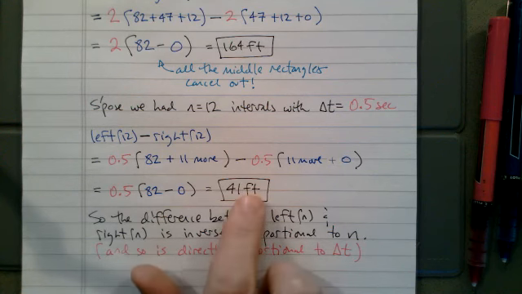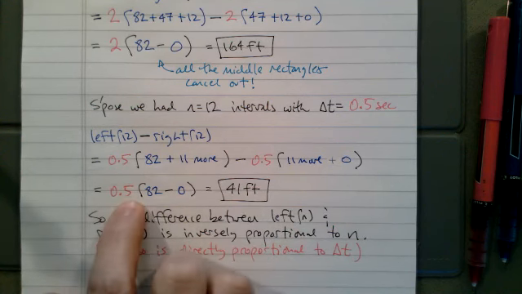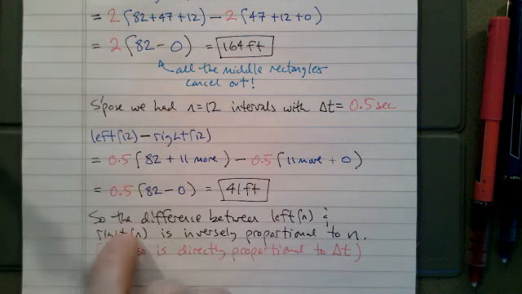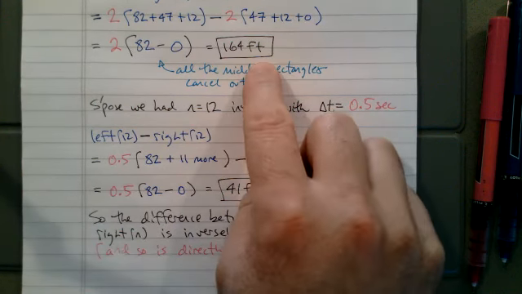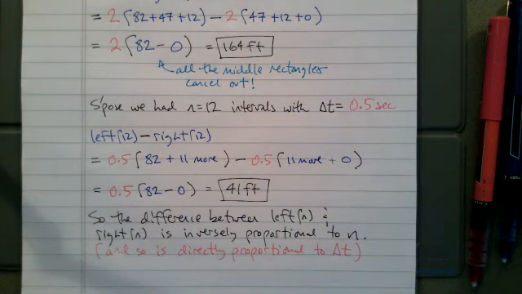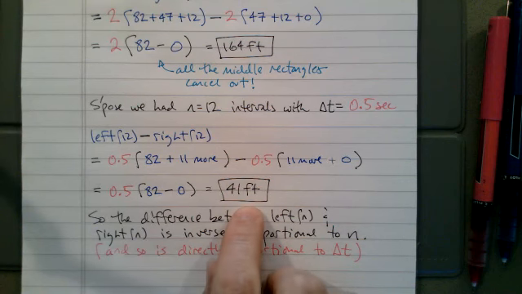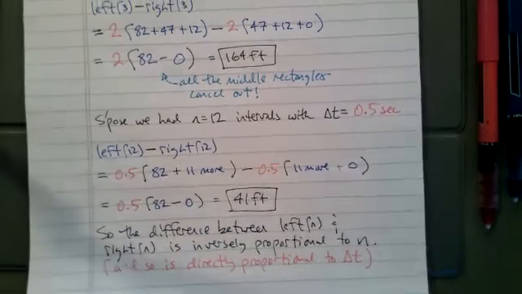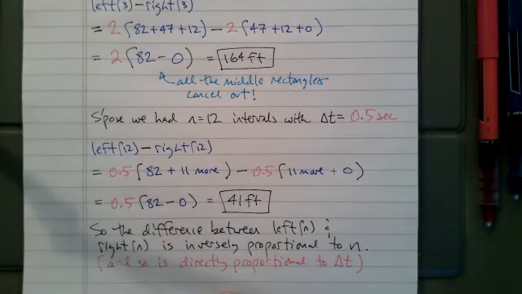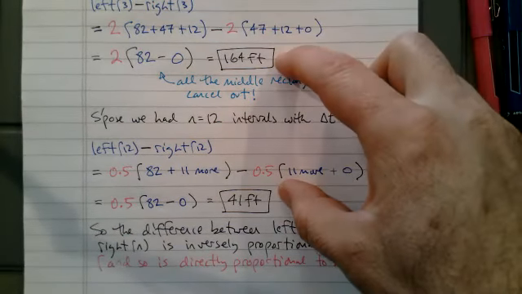Or sorry, the difference between left and right, if the delta t is divided by 4, then the difference between left and right is divided by 4. That's the direct proportion. It's inversely proportional to the number of rectangles. So if we double the number of rectangles, we cut the difference in half. If we quadruple the number of rectangles from 3 to 12, we cut the difference by a quarter.